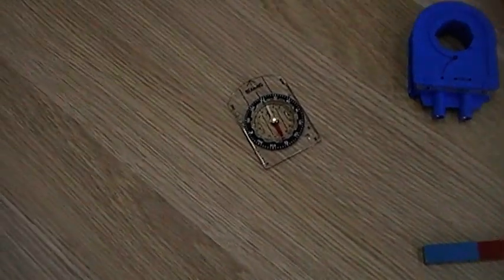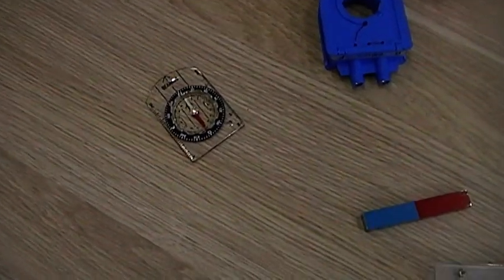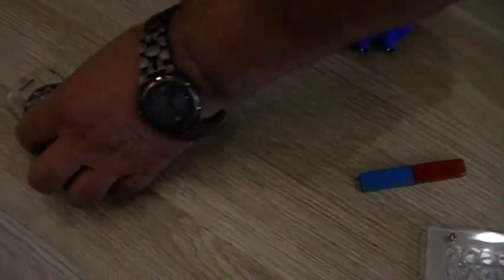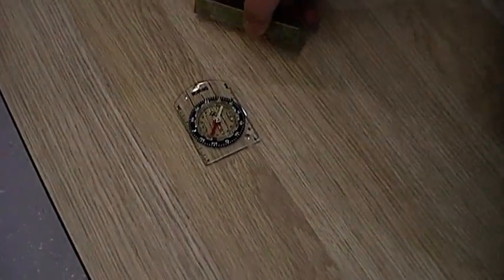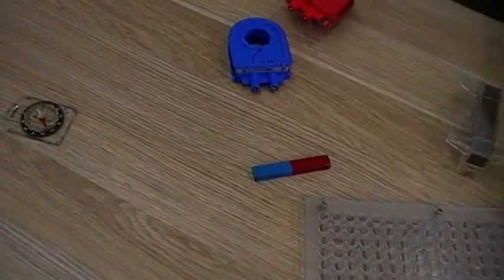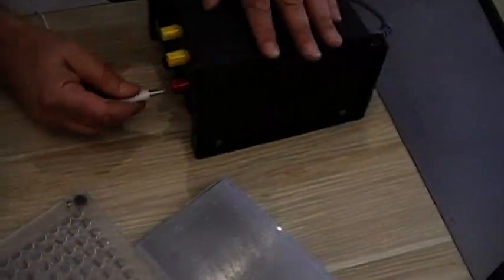Now we will make current through the coil, and this one is non-magnet. As you can see, it's not affecting the compass at all. But now I will put some current through the wire.